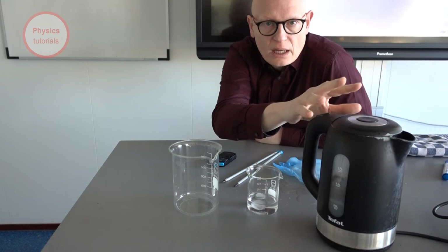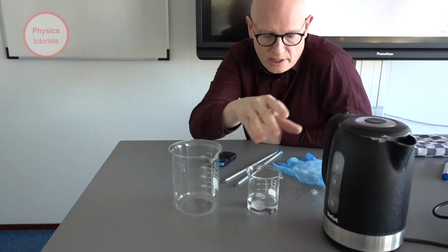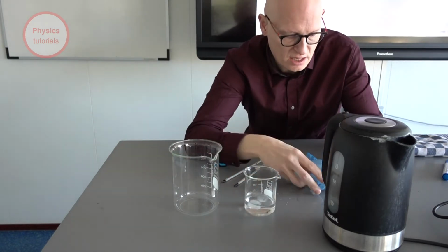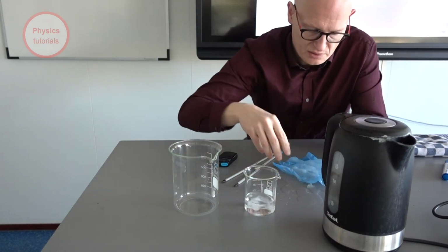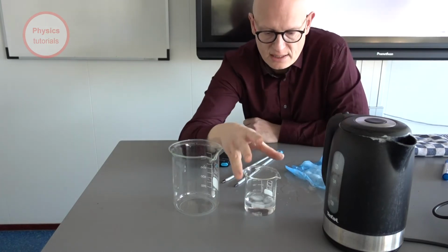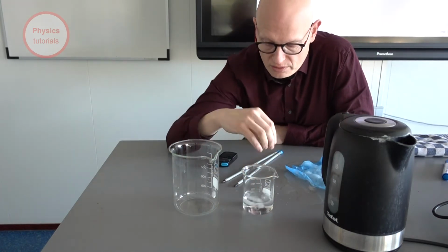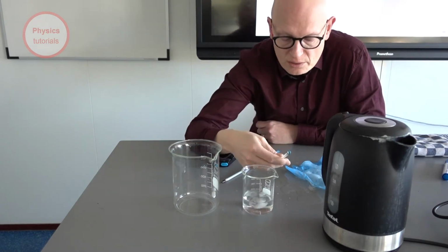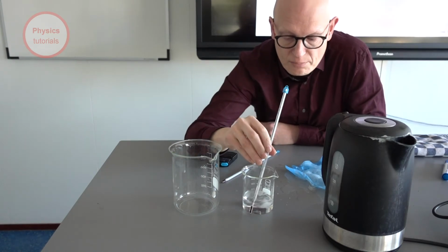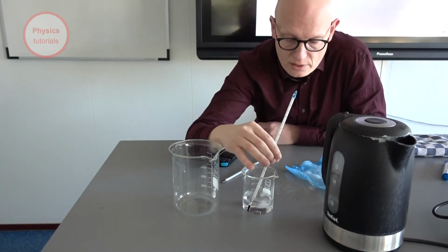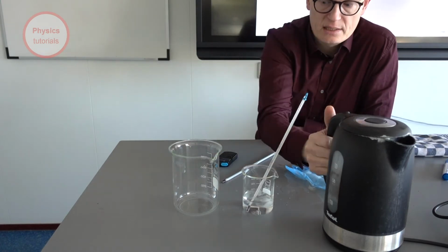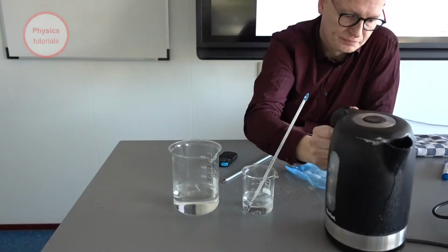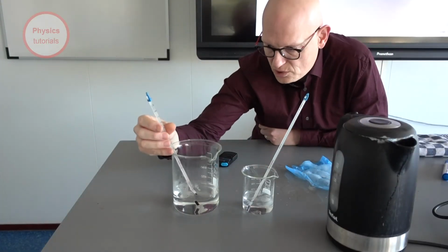So first of all, I've got hot water here in my water boiler, and I've put some water in the little cup and a couple of ice cubes like this. And what will happen is that the temperature of the water will go towards 0 degrees Celsius. So what I'm going to do now is measure the temperature of the icy water, and I'm going to put hot water in the big cup, and we're going to measure the temperature of the hot water.